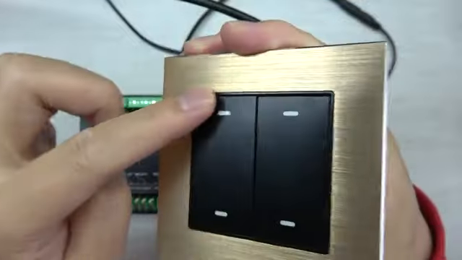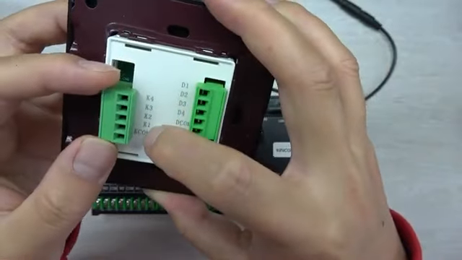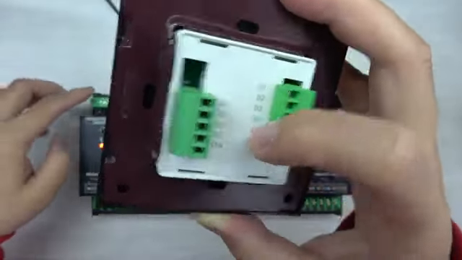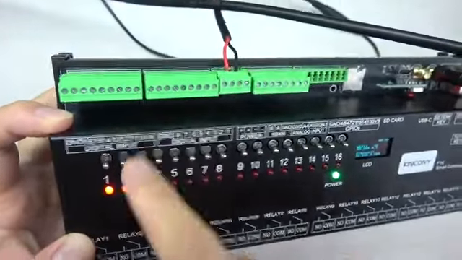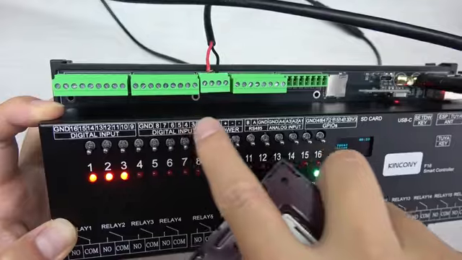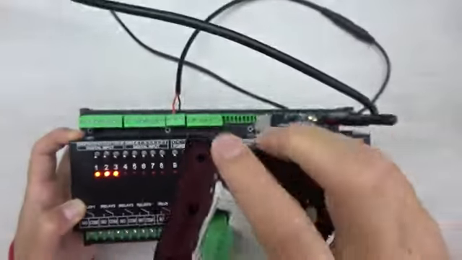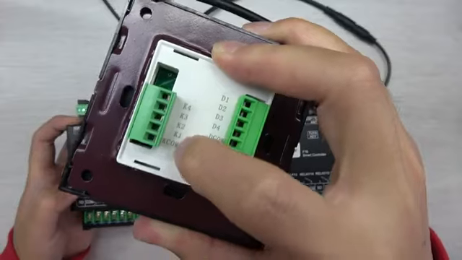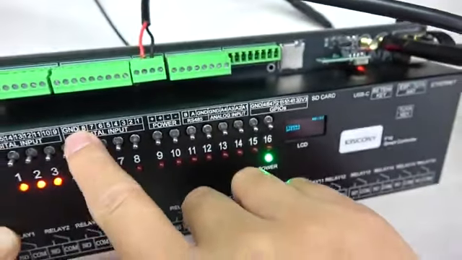So if you want the first key to control the first lamp, you just connect key 1 to digital input 1. And you can see this has digital inputs, and this is digital input 1. Actually, you can use any digital input channel. I just connect digital input 1 with key 1. And this key COM will connect to this ground.